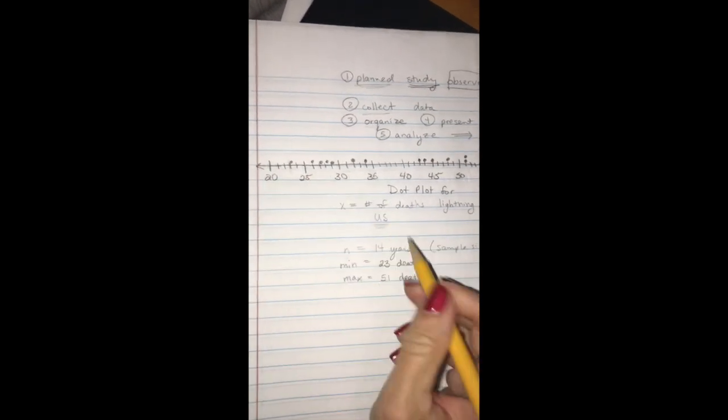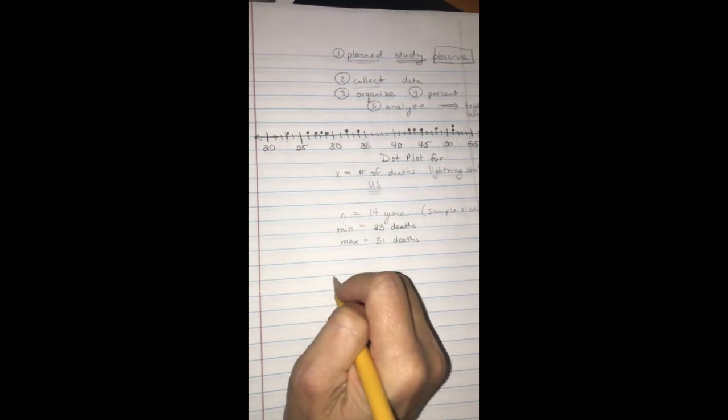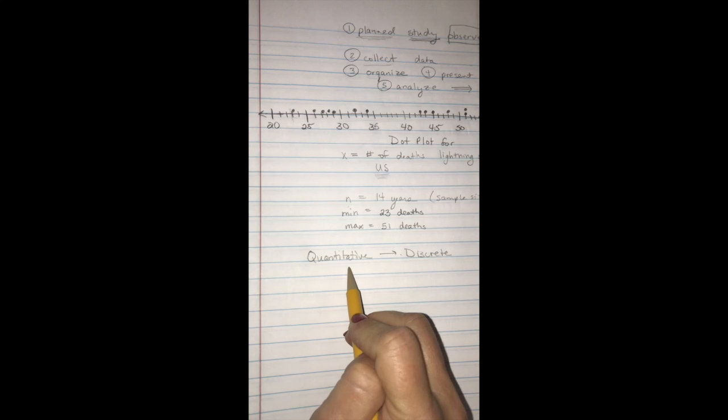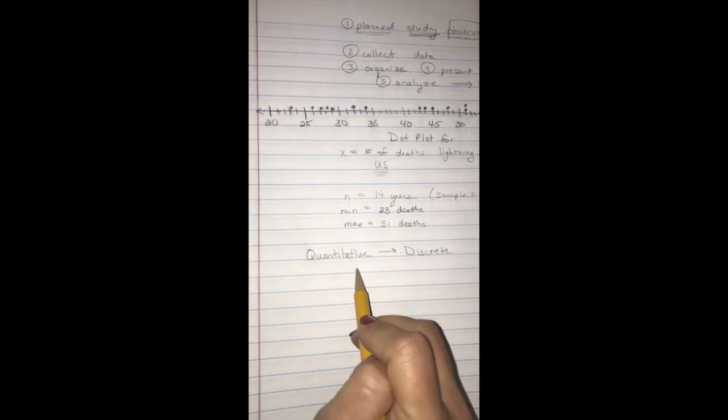This variable x is a count. So just to review, I'm going to collect that data and then represent it in various ways depending on what type it is. This variable is quantitative because it's a number representing a count or measure. I'm counting, so it's also discrete, versus qualitative, which would be labels or names.